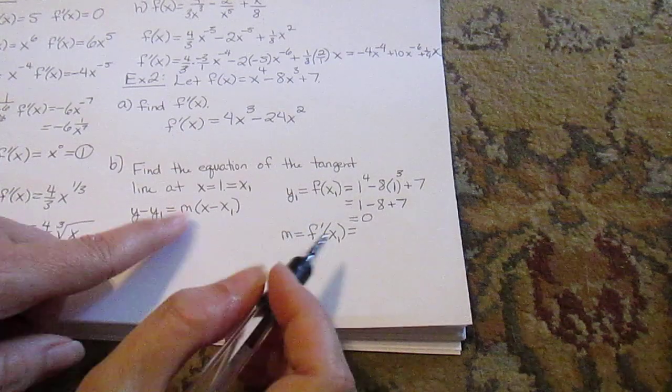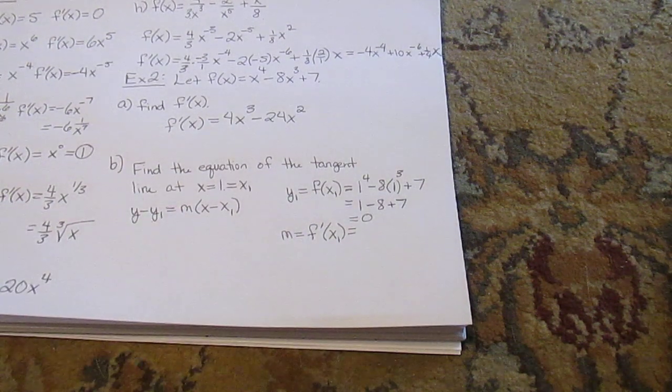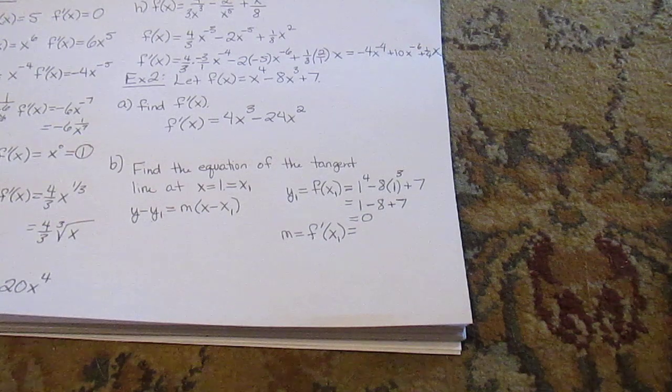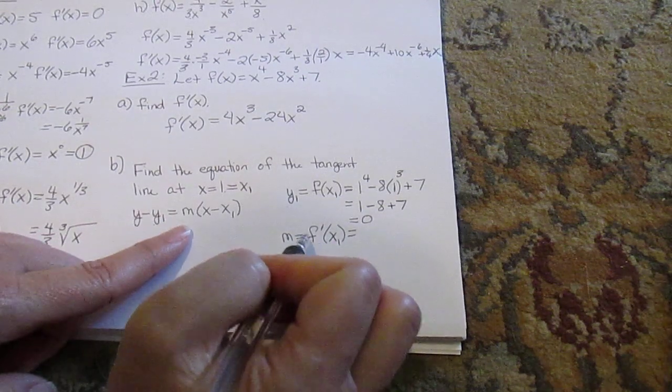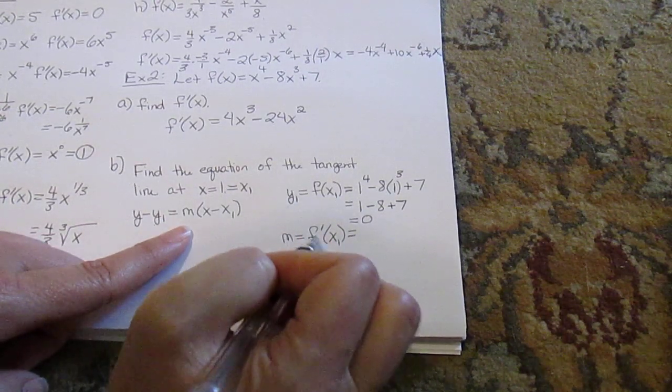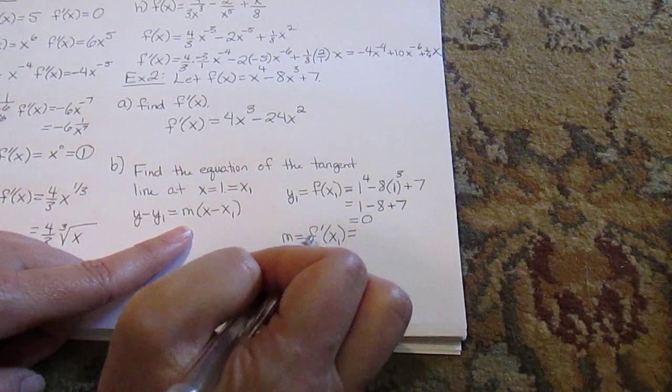Okay, and then your slope is your derivative. You'll see in some of the notes that I put on Canvas that I gave the meaning of some of what the derivative can be, and one of the meanings was the slope of the tangent line. So your slope is going to be putting in your x1 into your derivative.